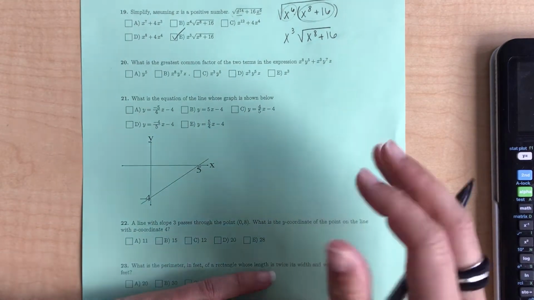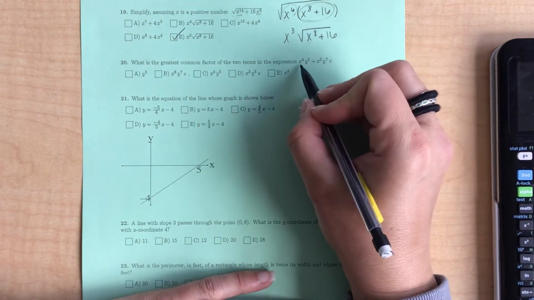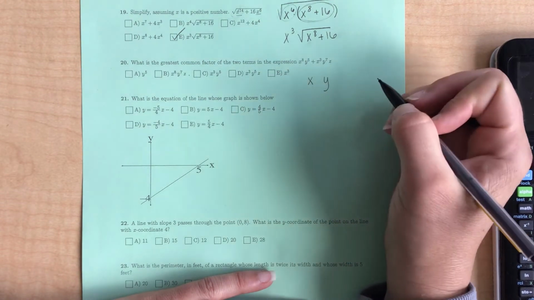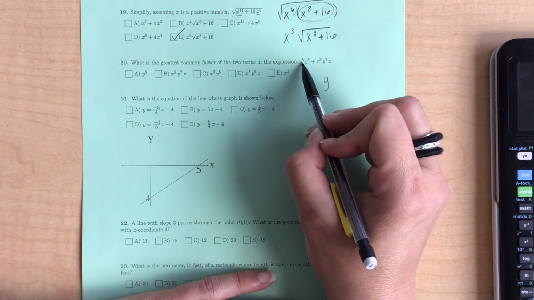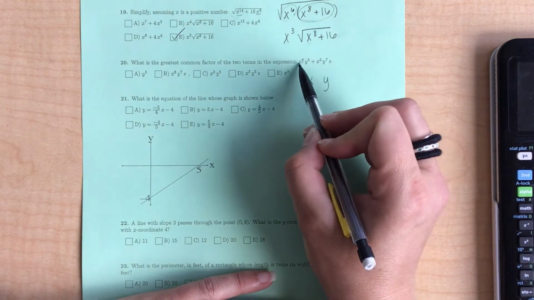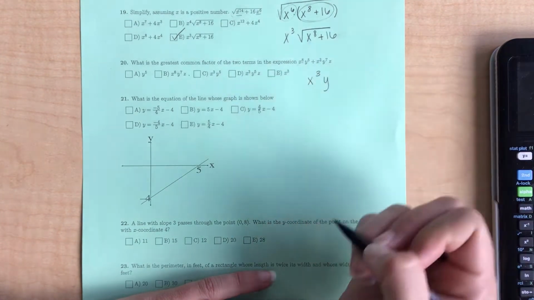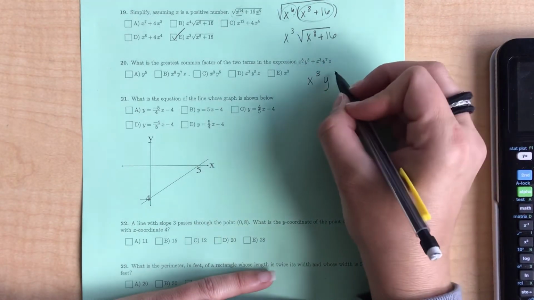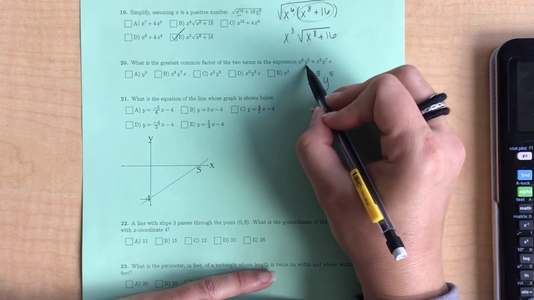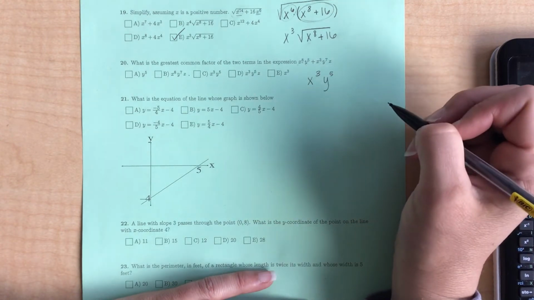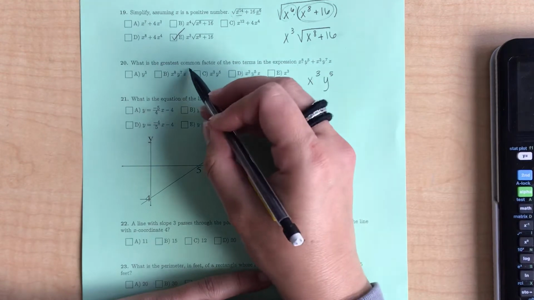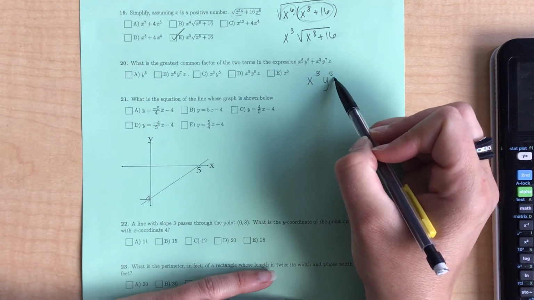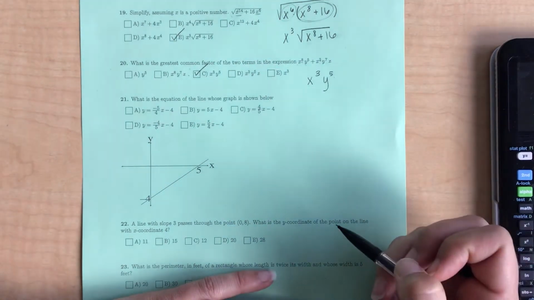Number 20, what is the greatest common factor of the two terms? So you're looking to see what they have in common. They both have an x in common and they both have a y in common, but we need to know how many. So this is x to the 8th and x to the 3rd. So the most that they have in common is 3. And then y to the 5th and y to the 7th, the most they have in common is 5. Now this one has z, but this one does not, so we can't include that. That's not a common term or a common factor. So we have x cubed y to the 5th, so the correct answer is C.